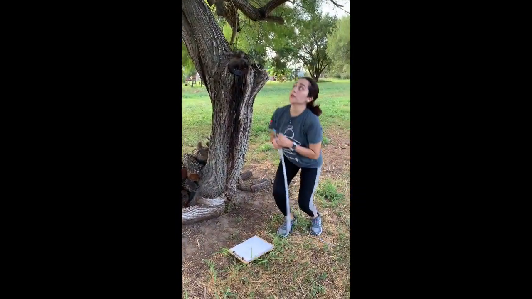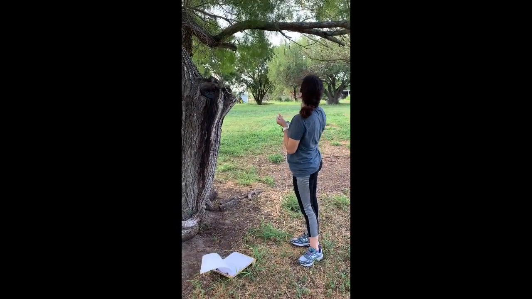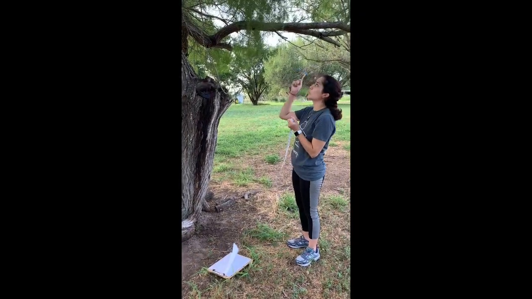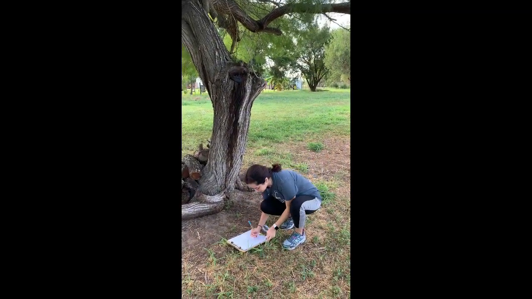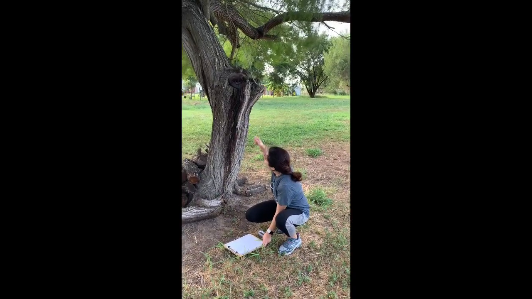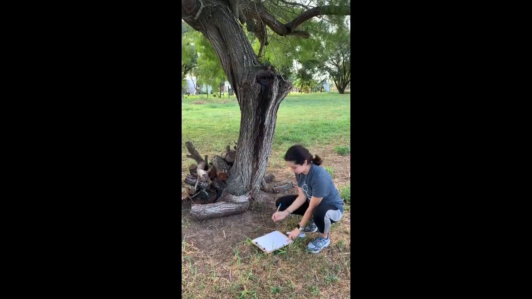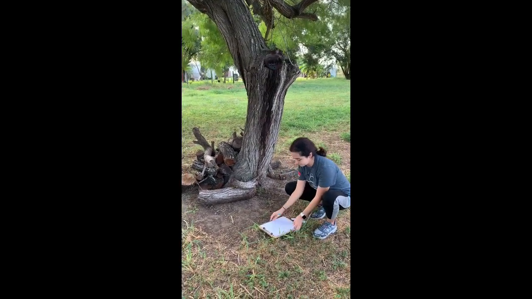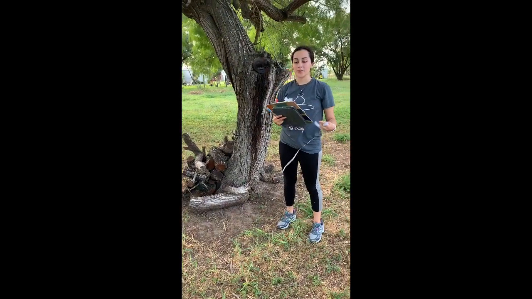For the crown health, I noticed that there is 1 and 2 branches that are missing leaves, so I'm going to label this a 4. And the bark is decaying a bit, you can see it right here, so I'm going to label it a 2. And that is how you are going to be collecting data for the tree group.